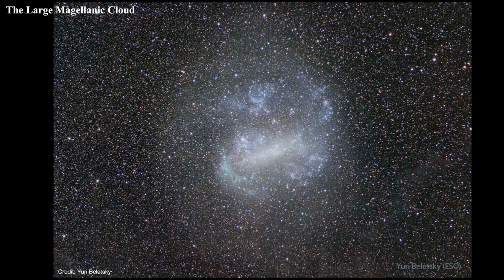This is the Large Magellanic Cloud, one of our closest neighbors in the local universe, and actually orbits around the Milky Way. The LMC is classified as a dwarf irregular galaxy. These galaxies can contain a lot of gas and dust, leading to active star formation. And you can see where all of these very bright, young blue and white stars are.